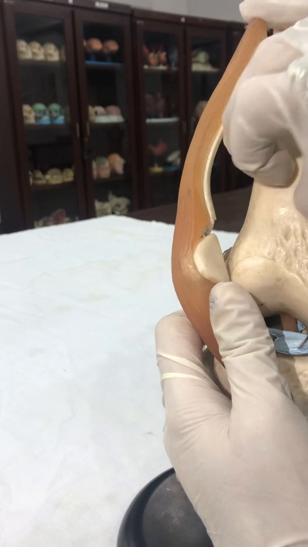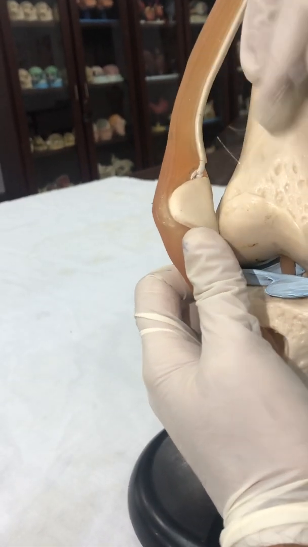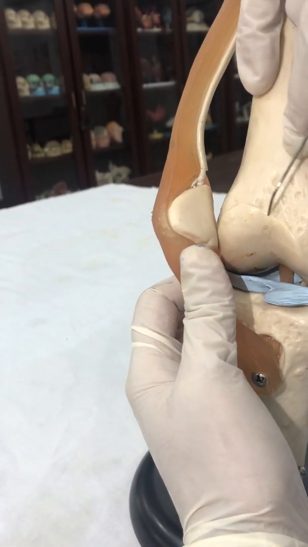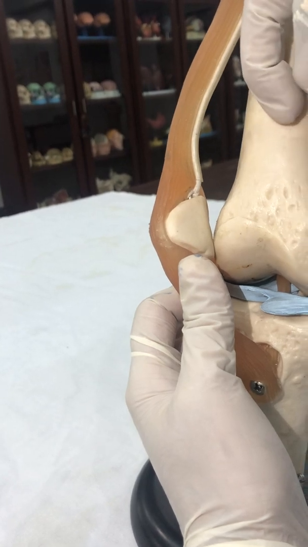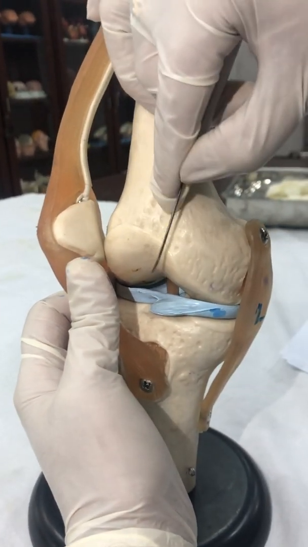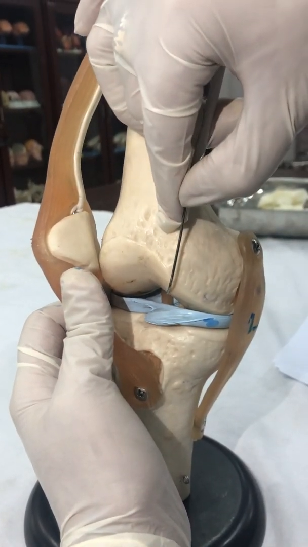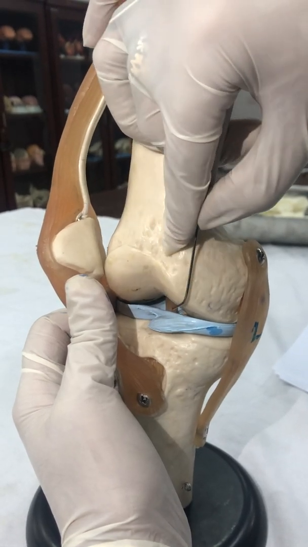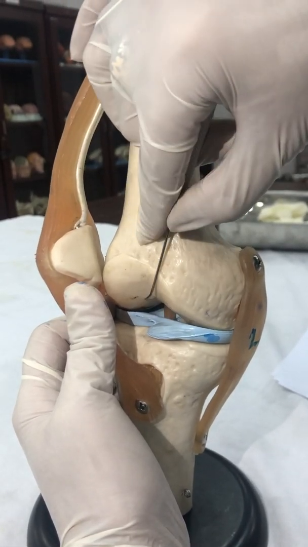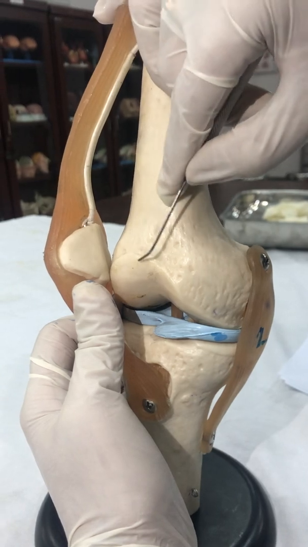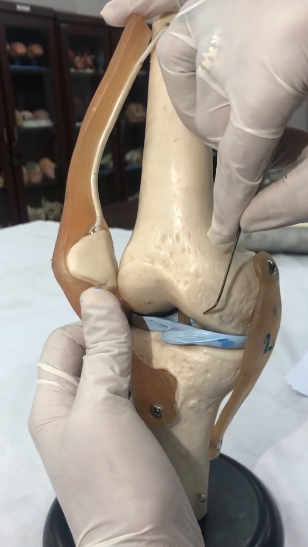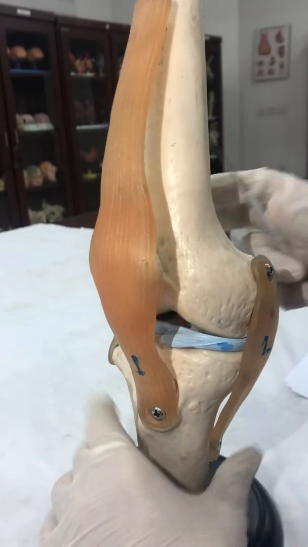Here you can see the articular margin. Below this, the smooth surface is covered with hyaline cartilage. So this is the articular surface, whereas just above this margin we have the non-articular surface.